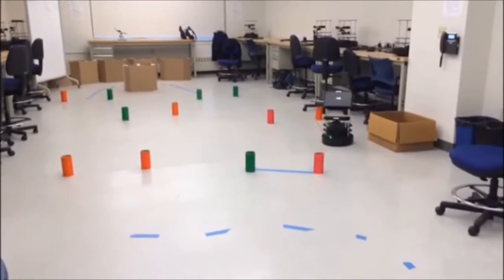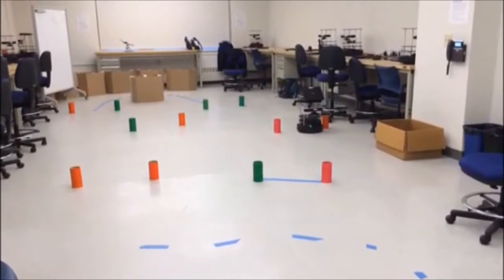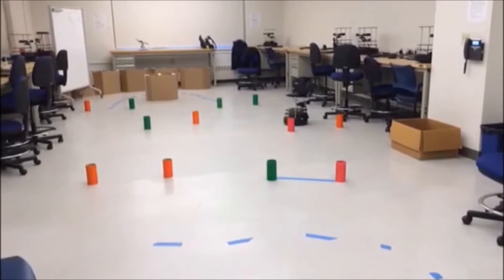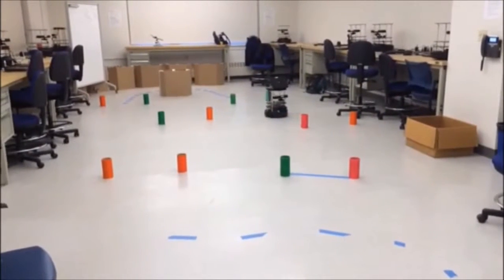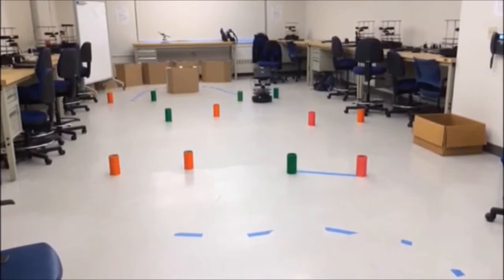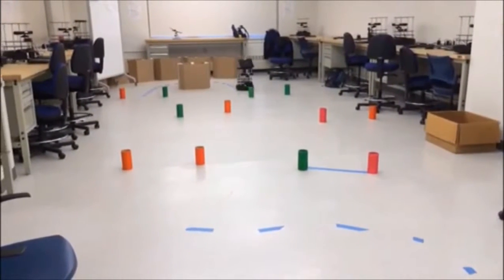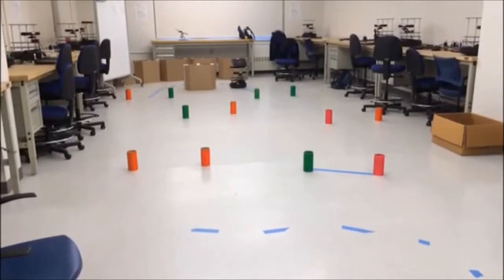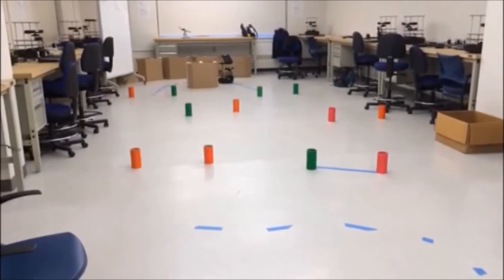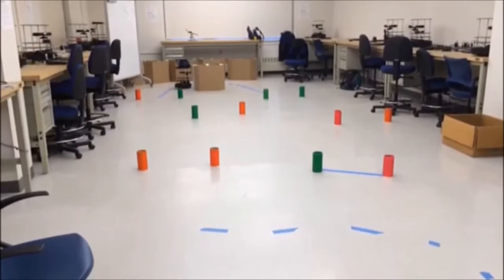And this last video here is our robot trying to run the race backwards. We had a little bit more trouble with this one because in our algorithm we did not reset the gates, even though the robot saw another gate in the distance. So even though it didn't match, it would still go towards it because it's the only one it saw.